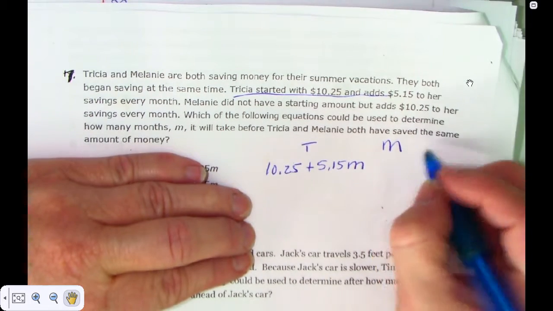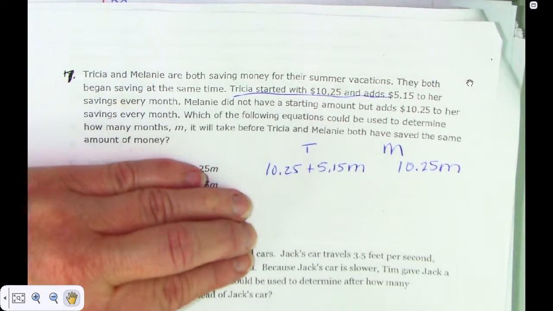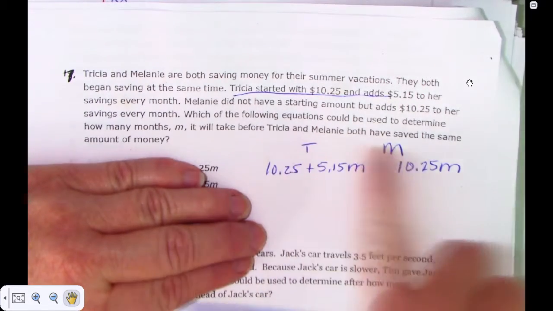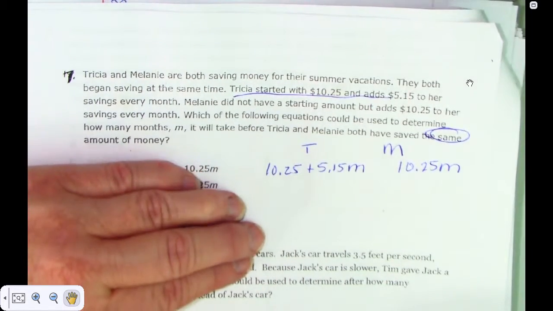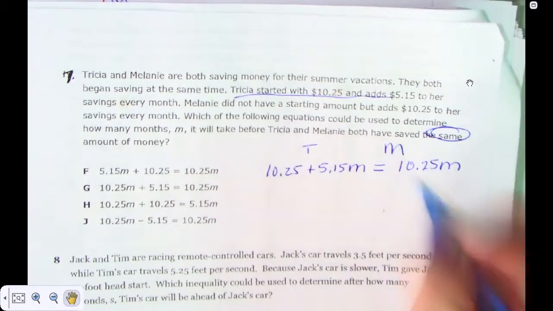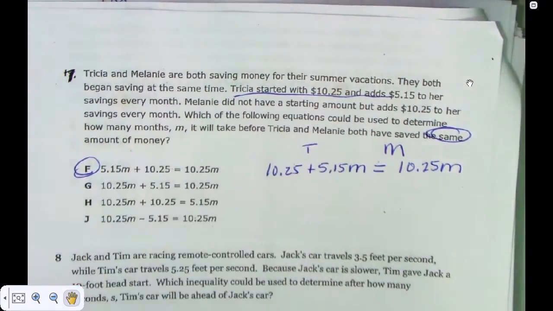Melanie doesn't start with anything, but she starts saving $10.25 a month. After how many months, M, will they both have the same, circle same? So what sign am I going to put there? Good. And then all I've got to do is go pick, and it's F.